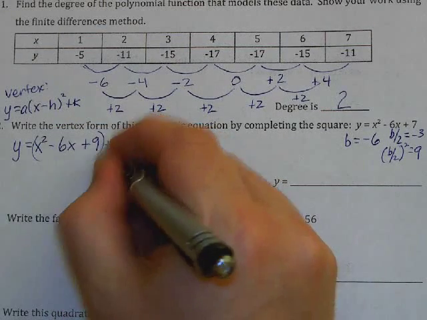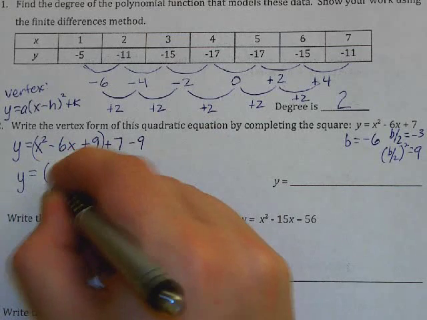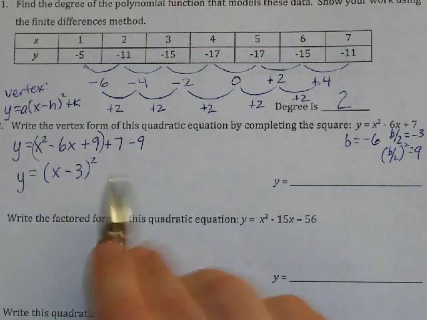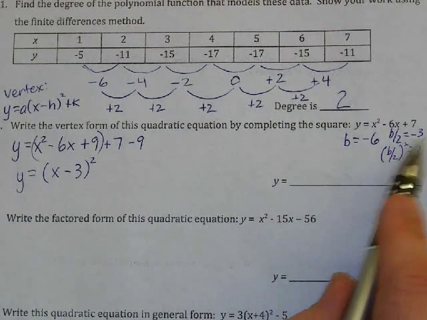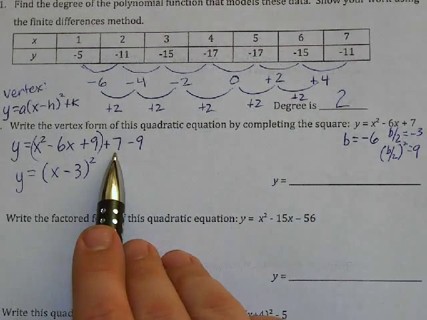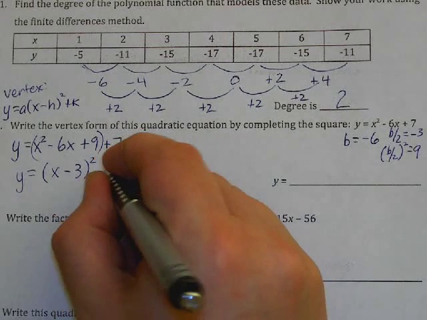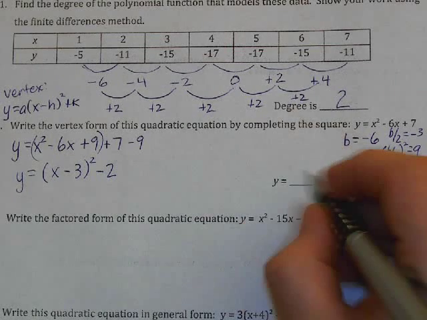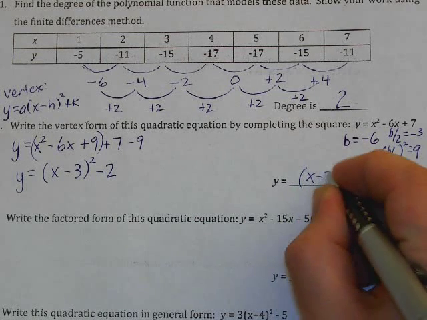So this part here makes up my square. And it's simply x minus 3 squared. This number here will always be that half of b part. 7 minus 9 is negative 2. So there's our answer in vertex form.